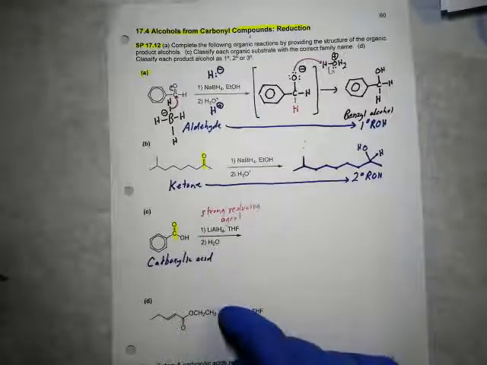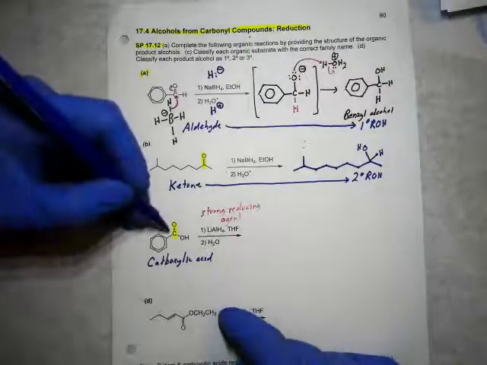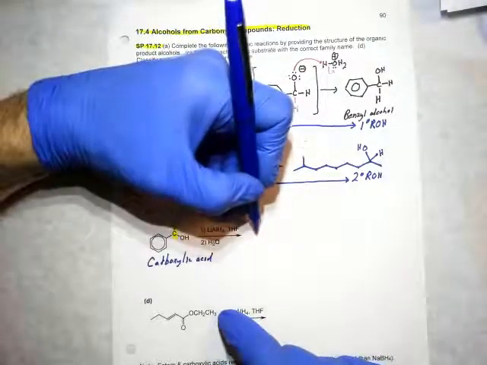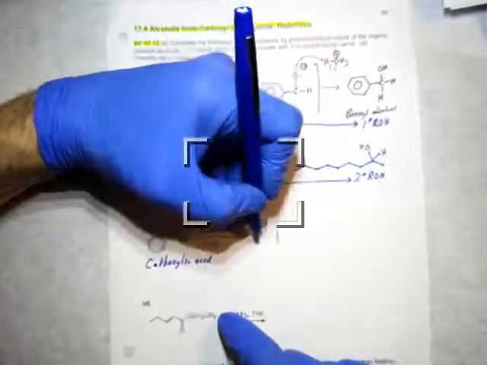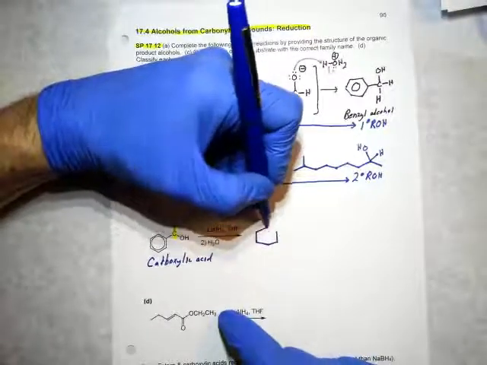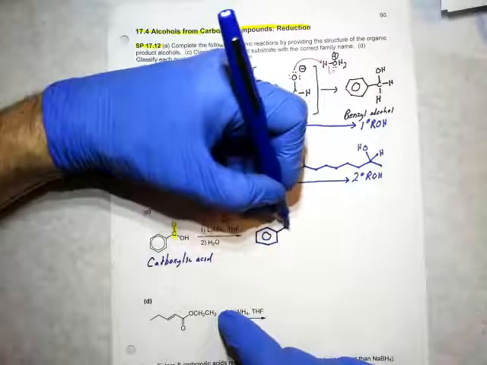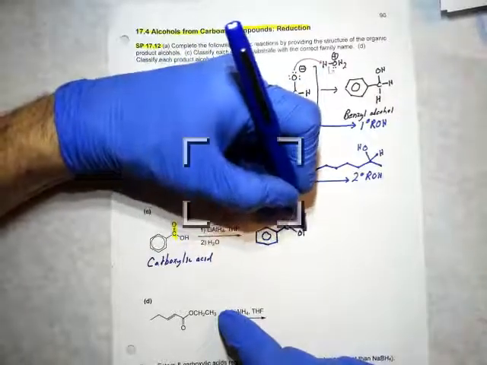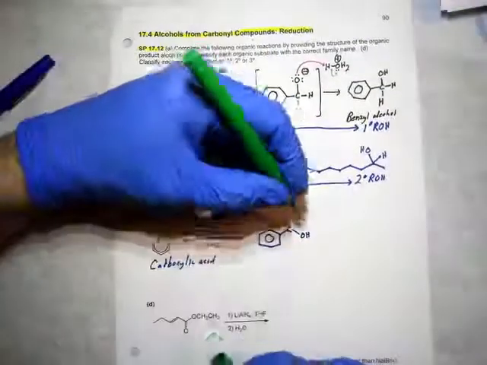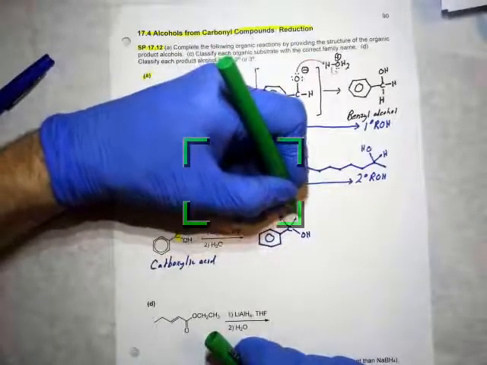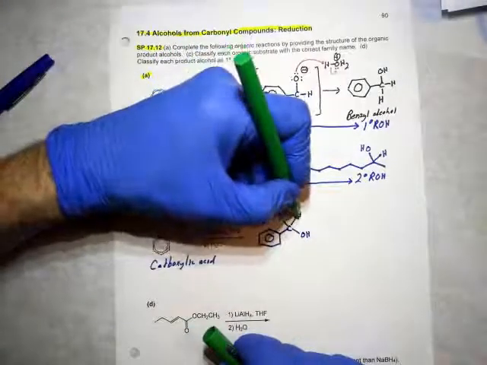So the overall result by reducing a carboxylic acid with lithium aluminum hydride is that we're going to convert that carbonyl into a methylene. So where you formerly had a carbonyl, you now have a methylene. Okay? So that should be a hydrogen.